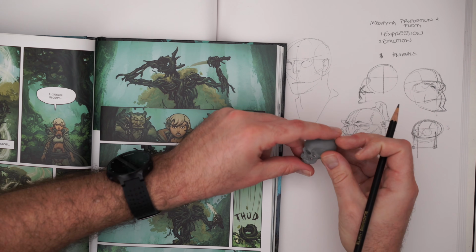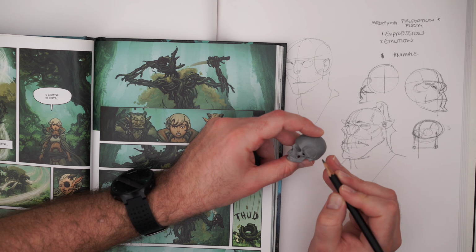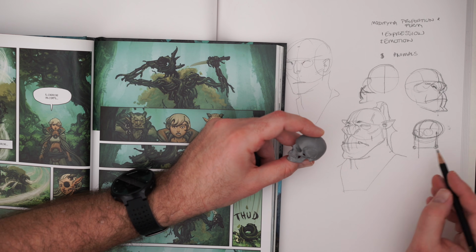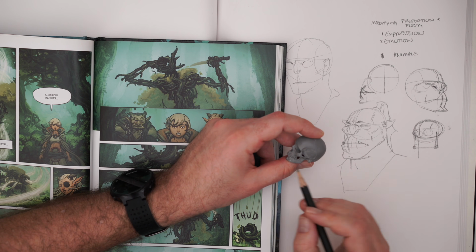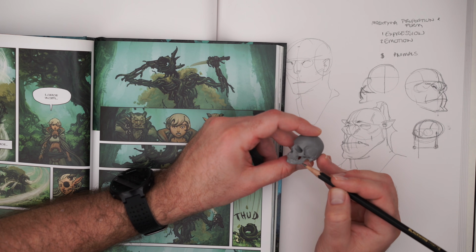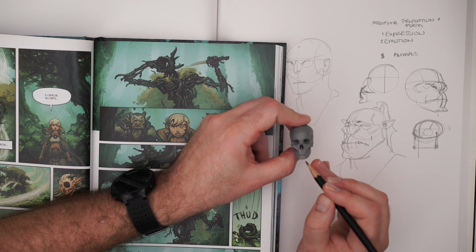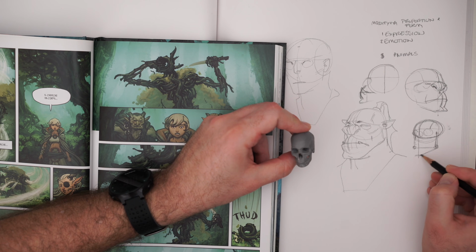There we go. So we've sort of got our brain case here, which again for our orc is going to be a little bit smaller compared to a giant jaw and teeth. And what we need to think about is this point here of the jaw, and the front of it here. Right, so we're kind of building this framework here.